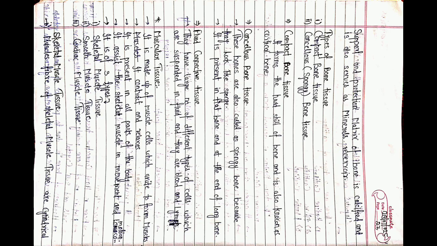It is of 3 types. 1. Skeletal muscle tissue. 2. Smooth muscle tissue. 3. Cardiac muscle tissue. Skeletal muscle tissue. Muscle fibers of skeletal muscle tissue are cylindrical in shape with multinucleated cells. It's voluntary in nature. It's a type of striated muscle tissue, which is controlled by the somatic nervous system.